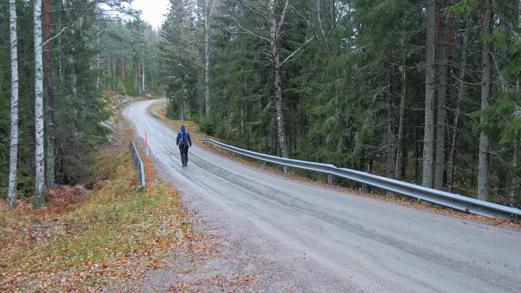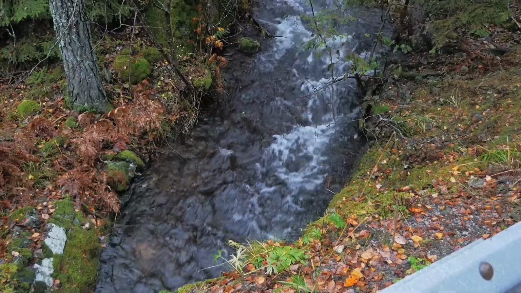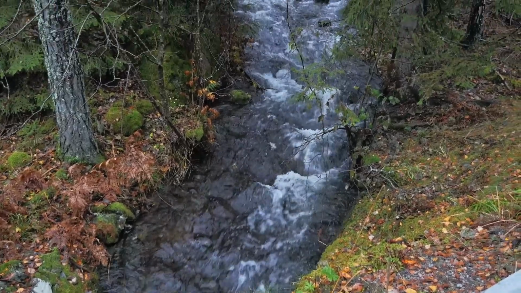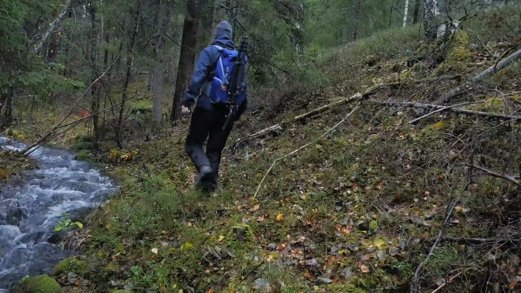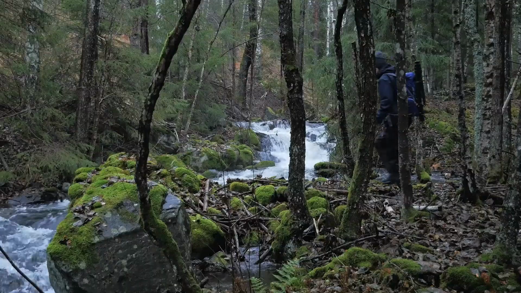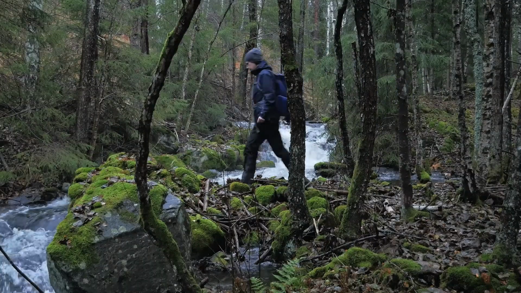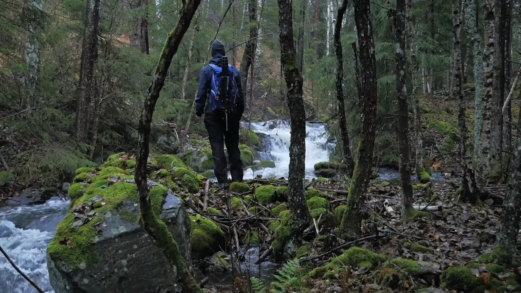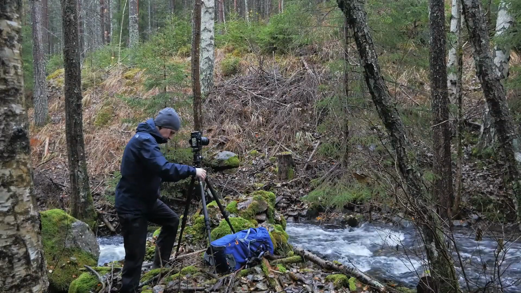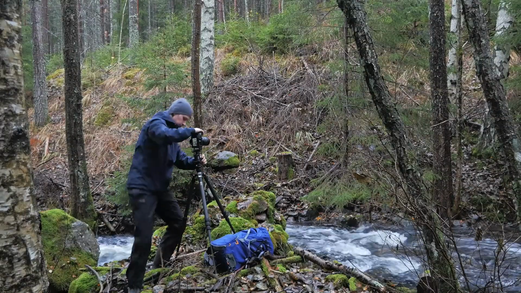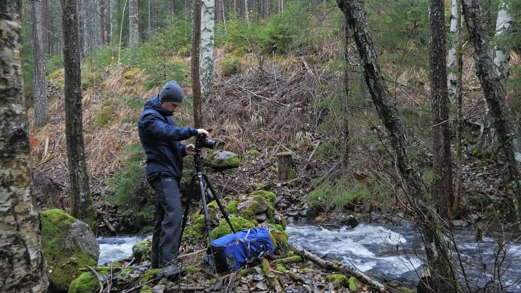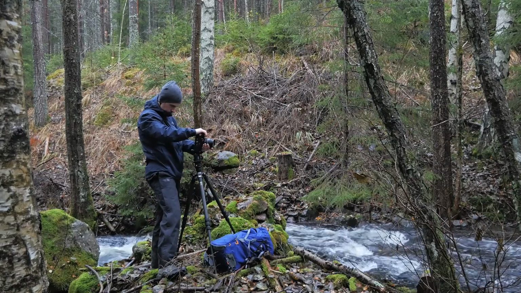But I was driving on the road just down here and I saw this stream. I stopped the car, backed up and just walked in here. And I found a nice little waterfall here. I've just framed it up in a nice way where it's kind of flowing through the frame.